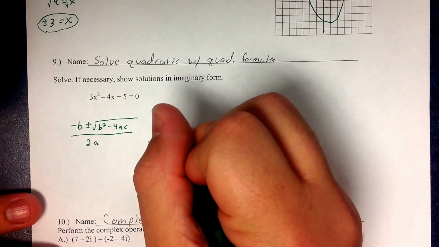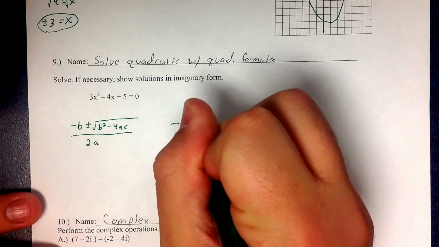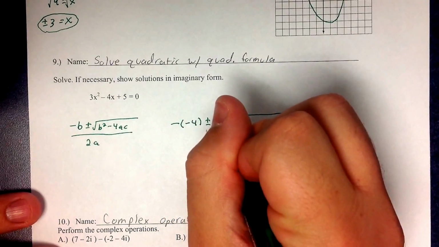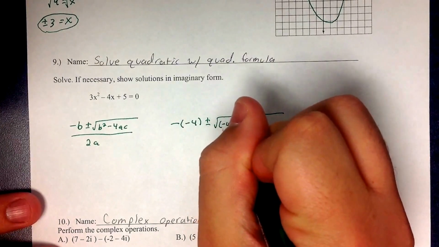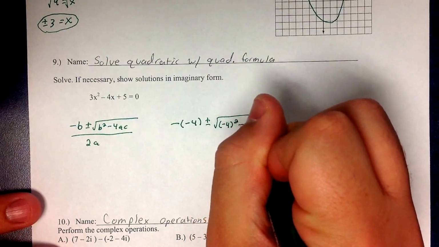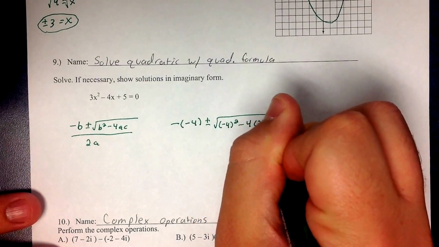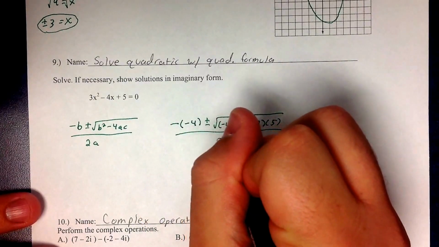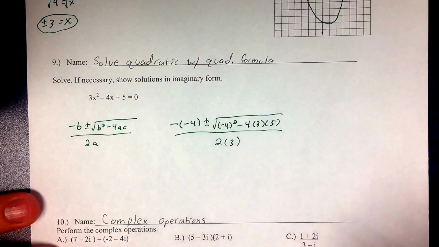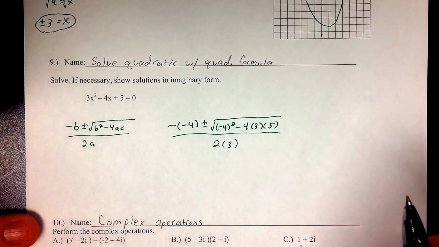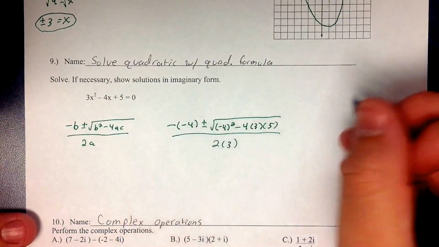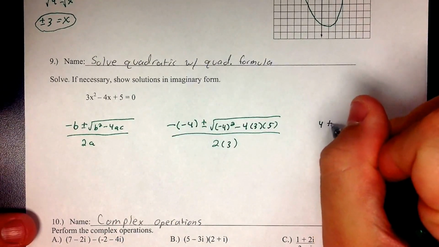So in this case, I'd have negative b is negative 4 plus or minus the square root of, again, b is negative 4 squared minus 4, a is 3, c is 5, over 2 times a is 3. So if I begin to work that out, the opposite of negative 4 is positive 4, plus or minus.